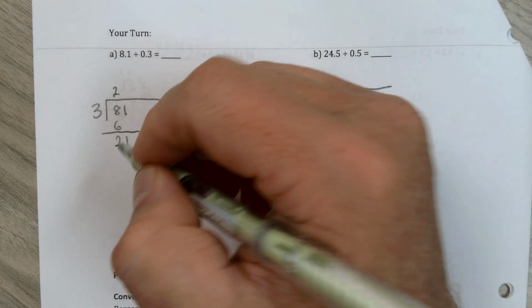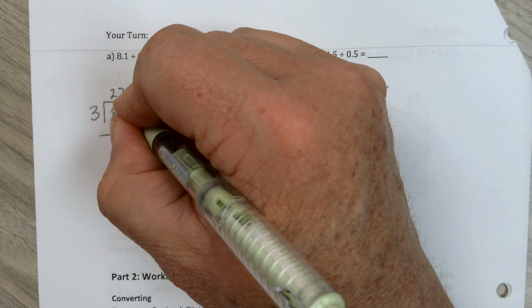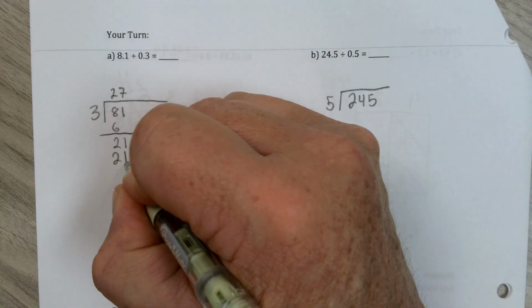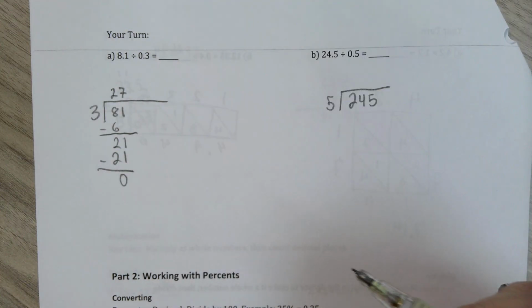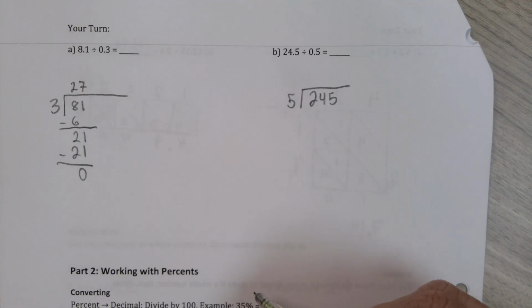Now, how many times does 3 go into 21? 7 times, because 7 times 3 is 21. And that gives you your 0. And so these problems are nice because they divide evenly. Sometimes they don't, and sometimes these go on for a real long time. But for these ones, we kept it pretty simple.